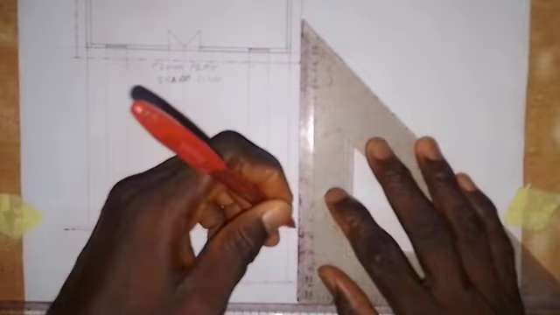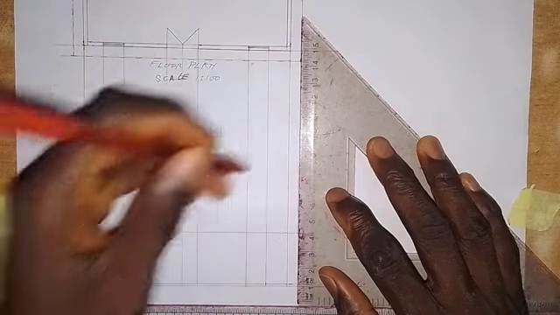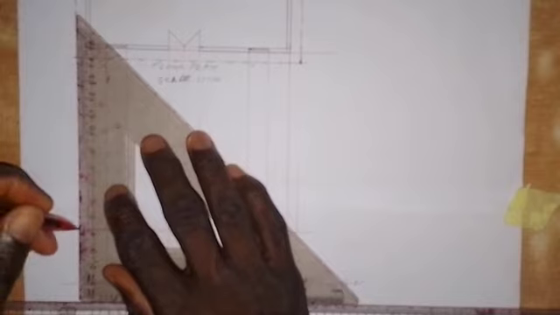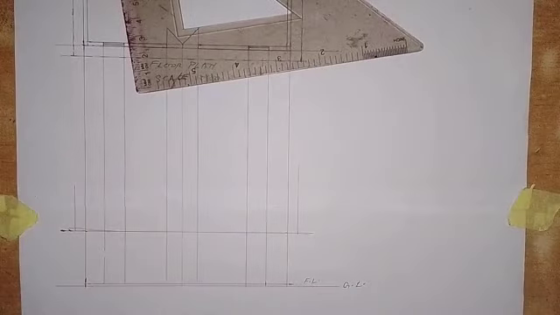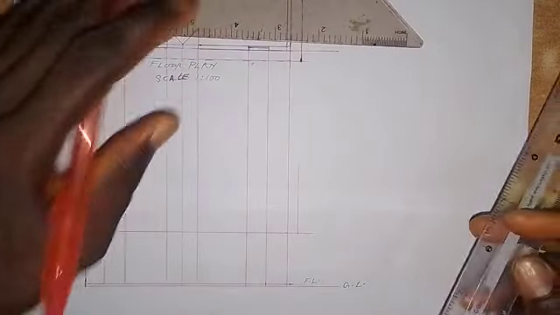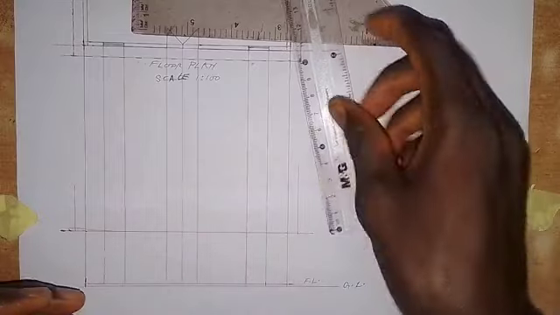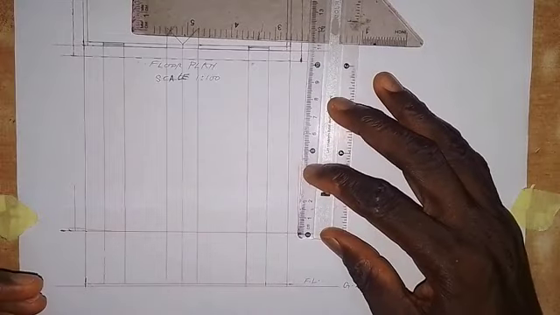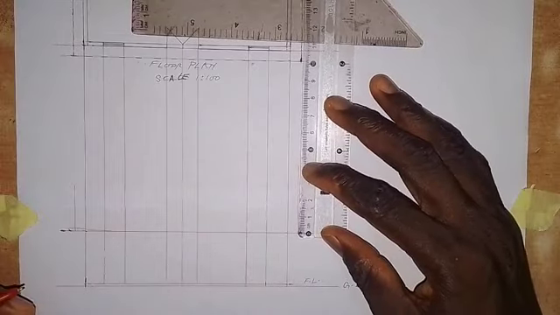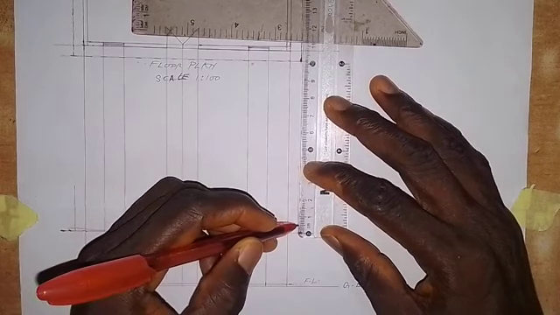At this point, we are going to erect a vertical line like this. Coming to this side also, we erect a vertical line like this. Then the next thing is to take the measurement of the fascia board. For the fascia board, I usually use 3 millimeters or 4 millimeters, and sometimes 5 millimeters. In this case, I will make use of 5 millimeters. So this is the fascia board.